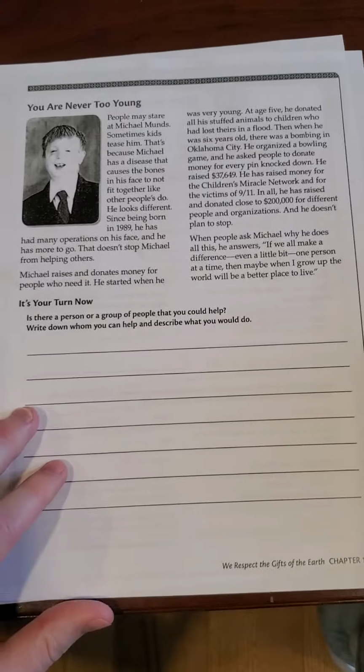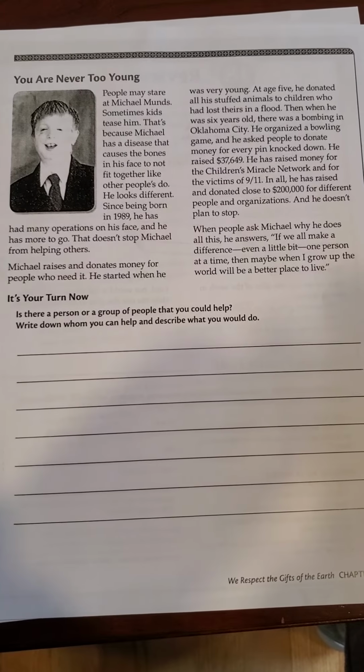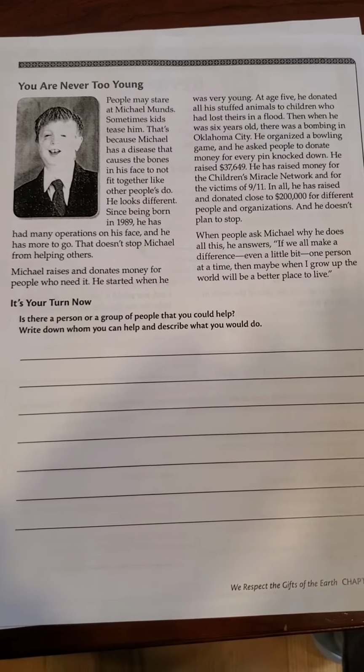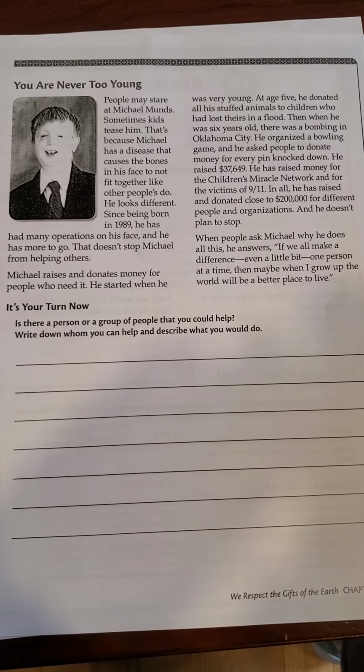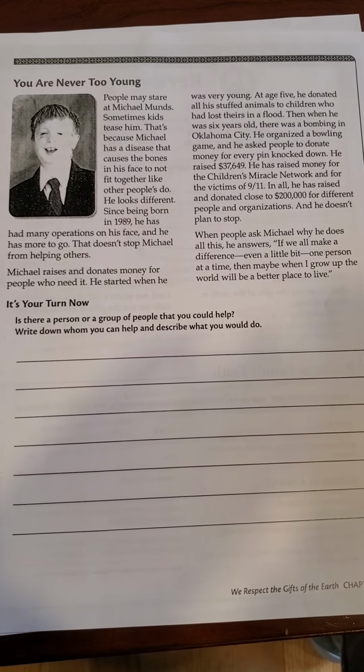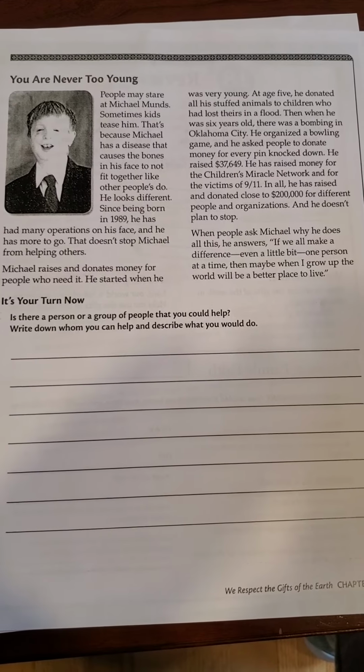Now we're on page 153. It says you are never too young. You're going to read up at the top. All right, and it says it's your turn now. Is there a person or a group of people that you could help? Write down whom you can help and describe what you would do. So who is someone that you can help or a group of people that you can help?